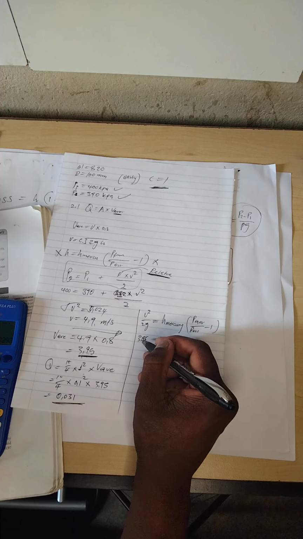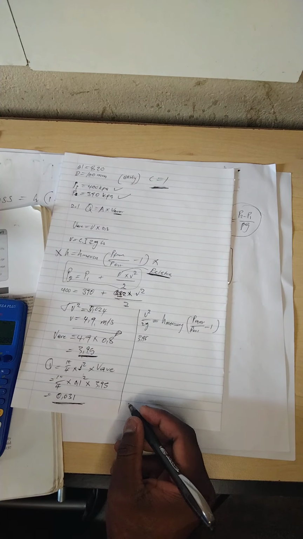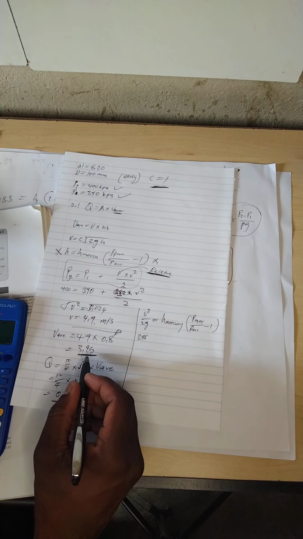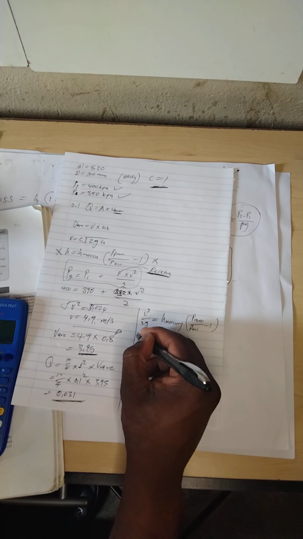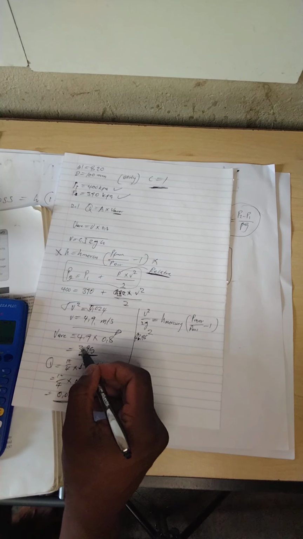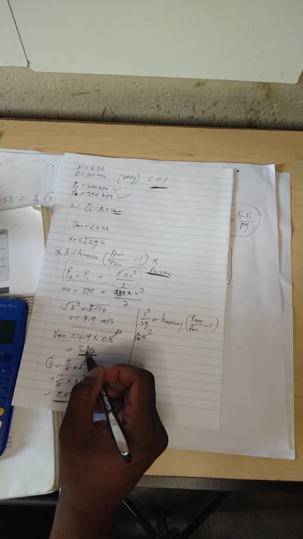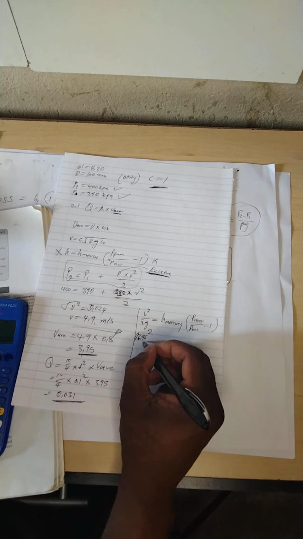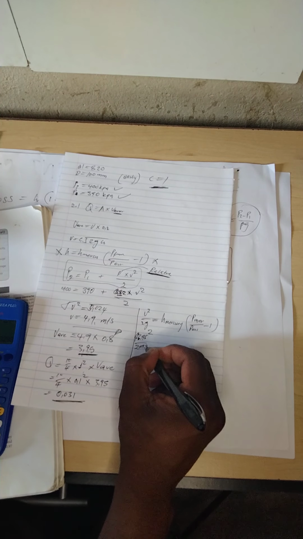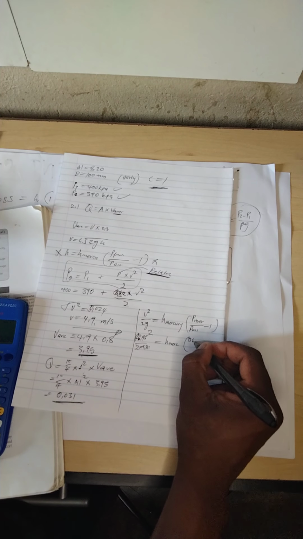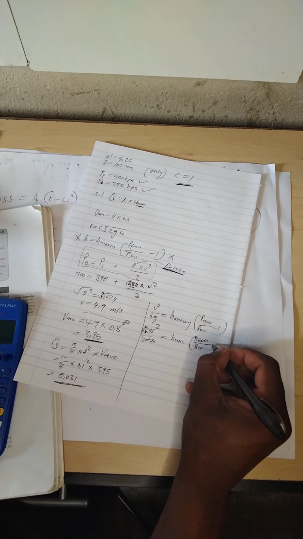Don't make a mistake, right? No, we don't substitute 3.95. Ask me why. We have to substitute 4.9 here on velocity, because this one is the central velocity. We don't want to use the average velocity here. So we use 4.9 squared over 2 multiplied by 9.81, which equals the height of Mercury into 13,600 divided by 820 minus 1.